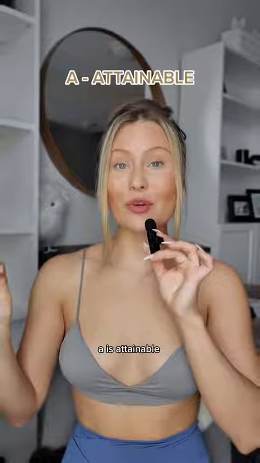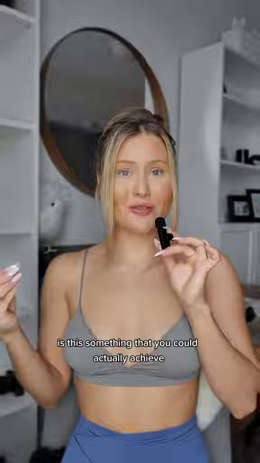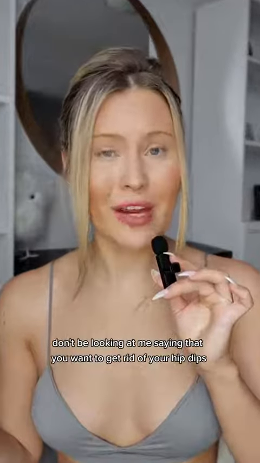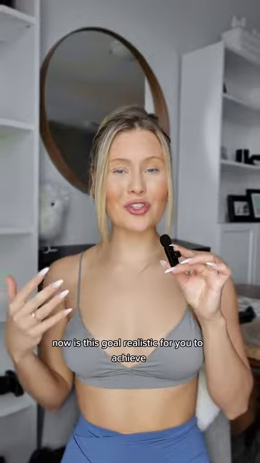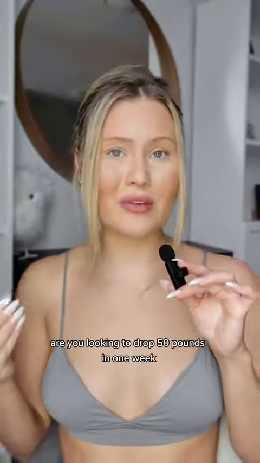A is attainable. Is this goal attainable for you? Is this something that you could actually achieve? Don't be looking at me saying that you want to get rid of your hip dips, because that's impossible and that's genetics. R means realistic. Now, is this goal realistic for you to achieve? Are you looking to drop 50 pounds in 1 week?